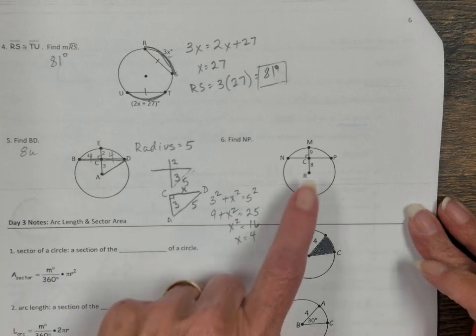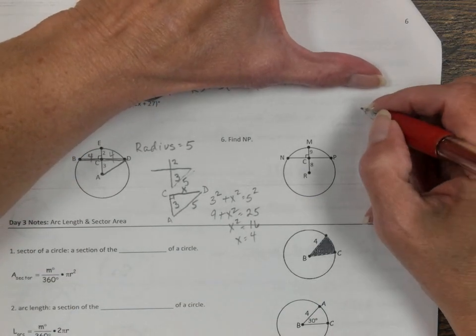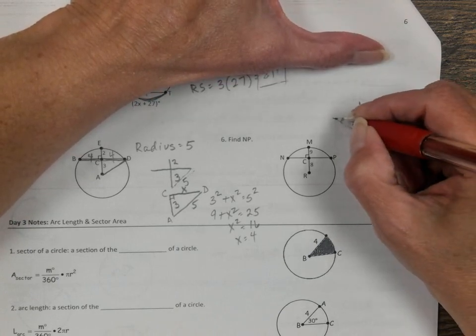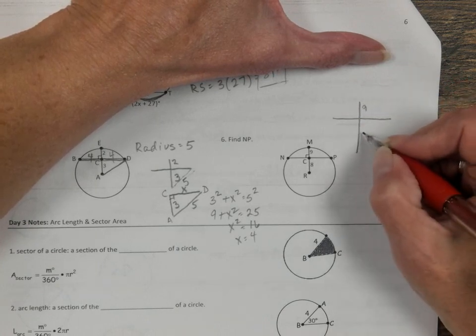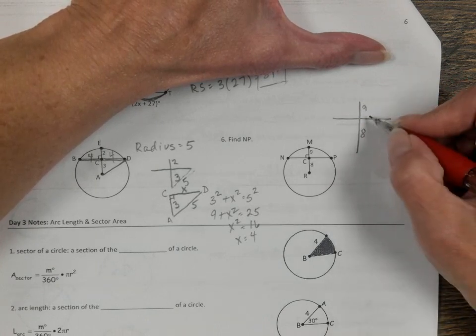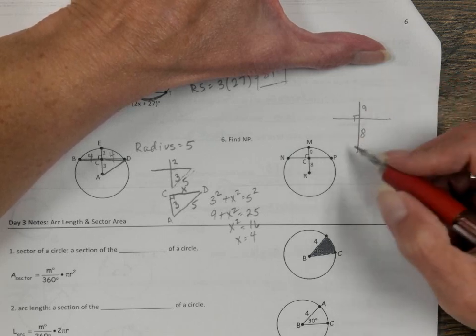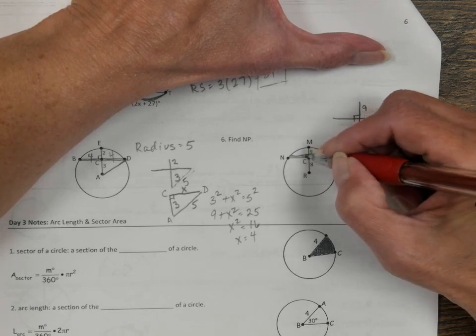I have a very similar setup with number 6. And I'm going to do the same thing. Maybe this time I'll make it a little bigger. I've got a side of 8, 9, unknown, right angle. And I am asked to find NP, the length of that chord again.